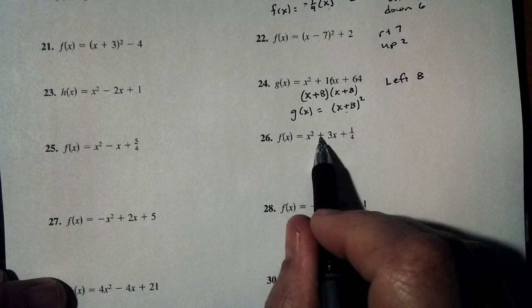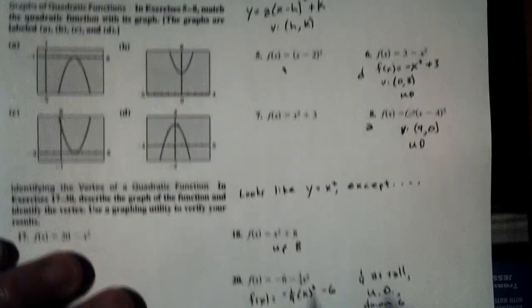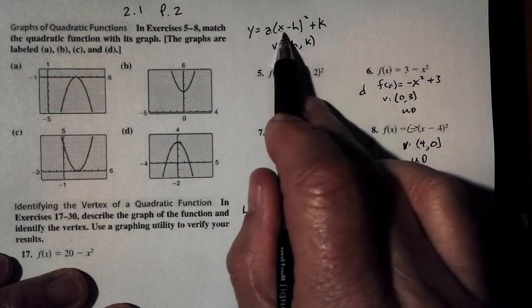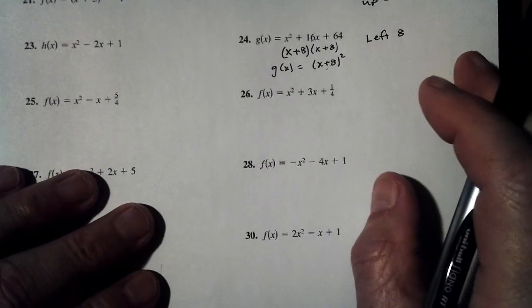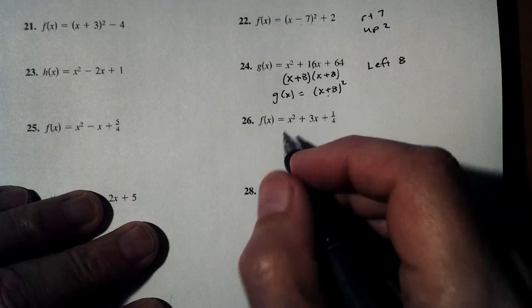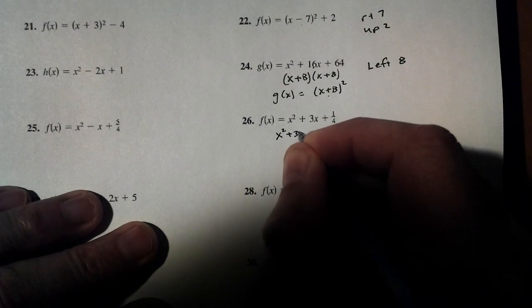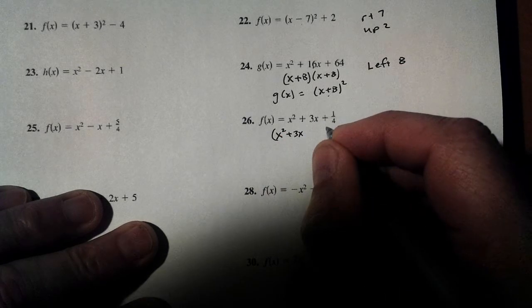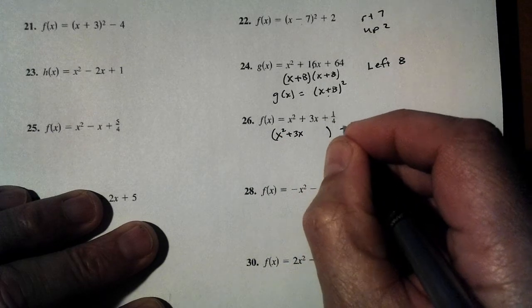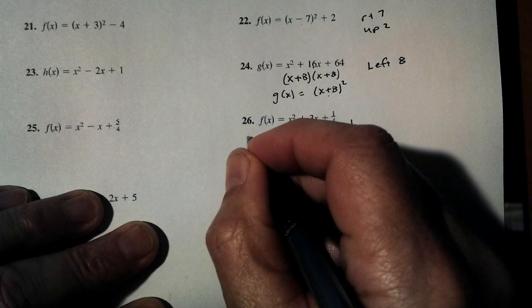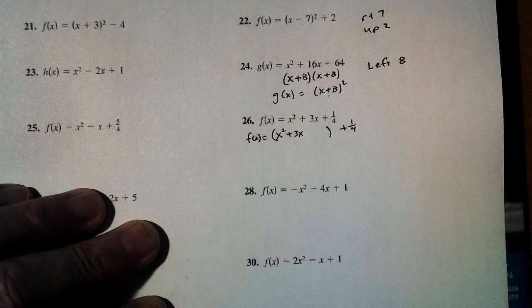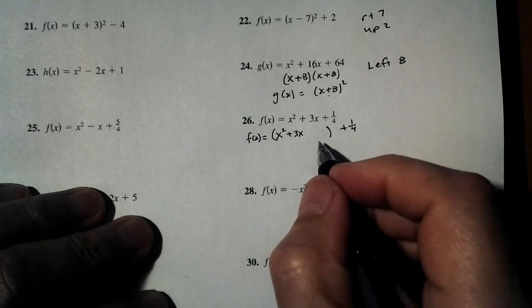So we need to get this to look like that. I want the square on x completed. So what I'm going to do is group my x squared plus 3x, leave a blank, put the plus 1/4 out here. f of x is that. Now what goes here?